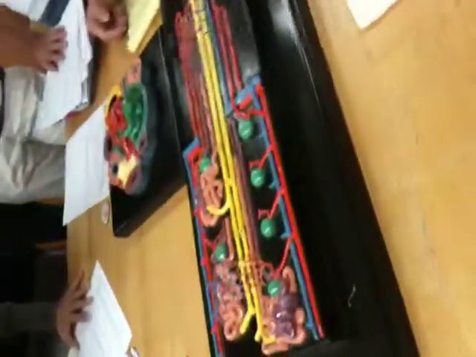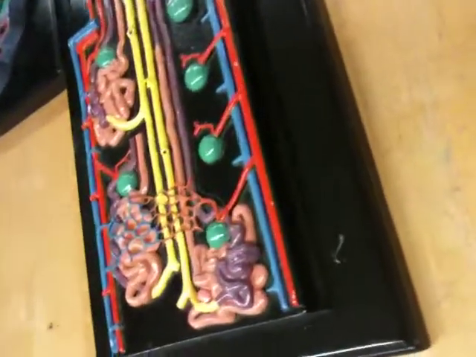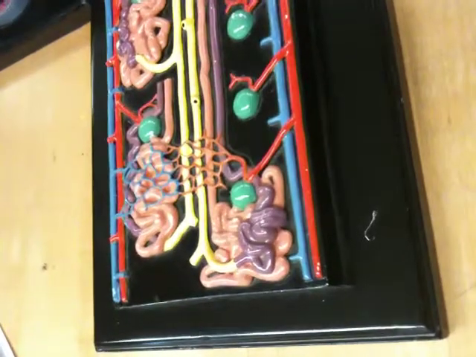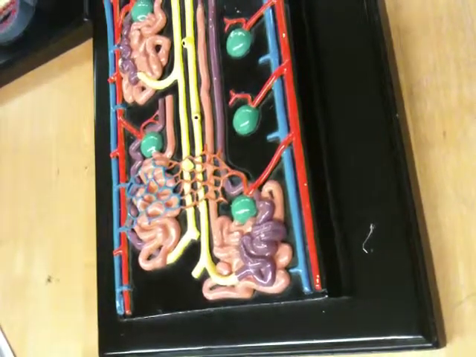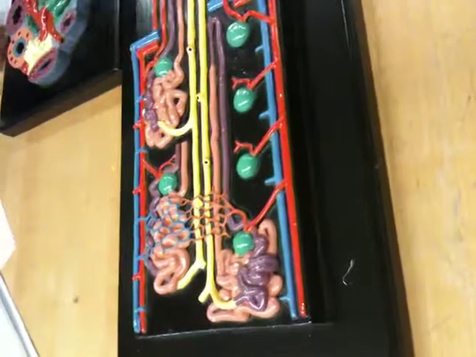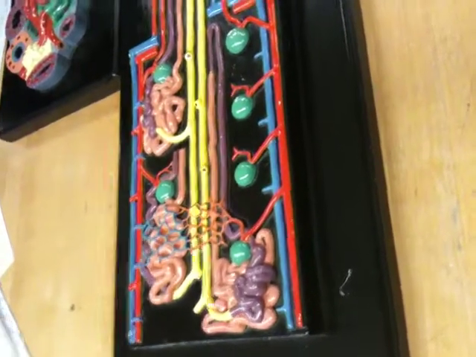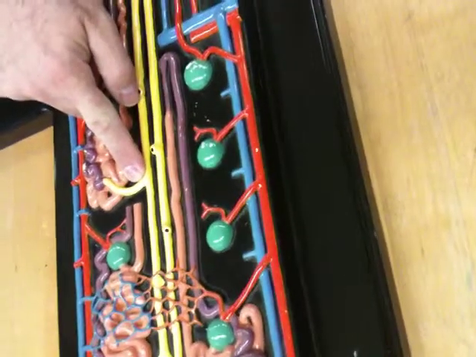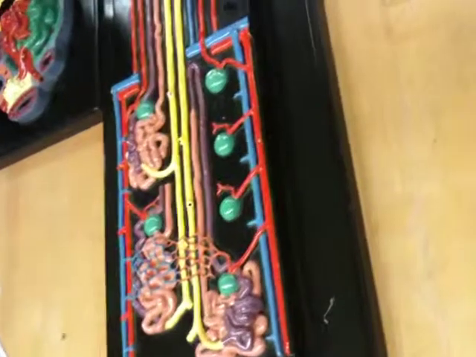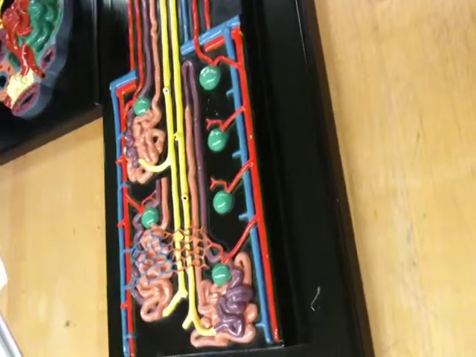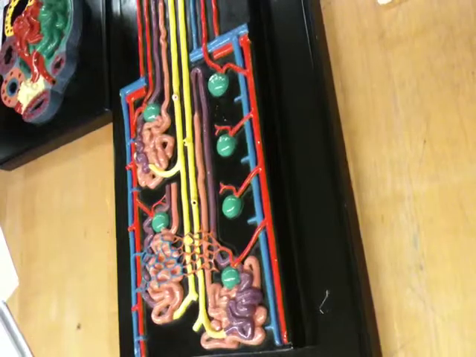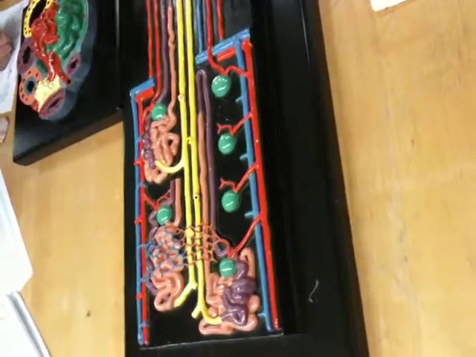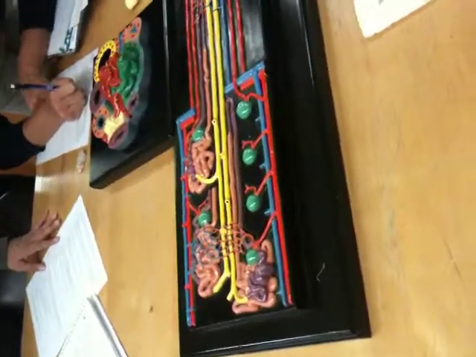From the distal convoluted tubule, it's going to drain out here. This is known as the connecting tubule, the arch connecting tubule. It arches, comes over. Think of the golden arches. Arch connecting tubule, before it goes into the collecting tubule.